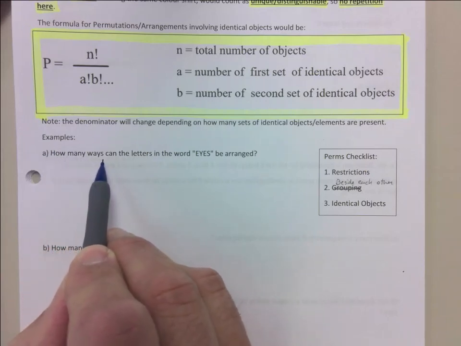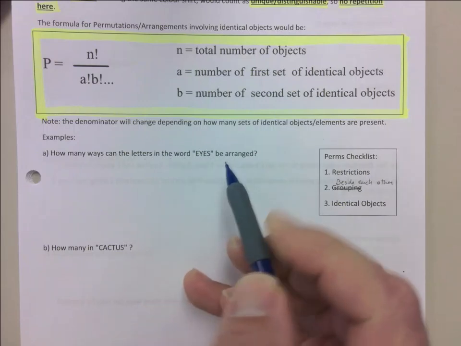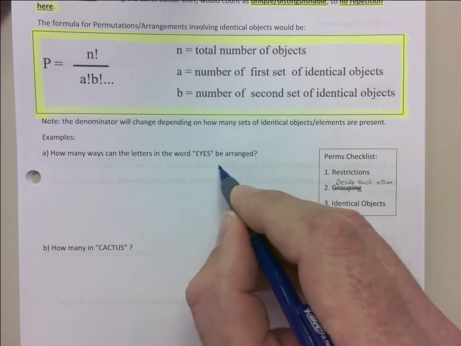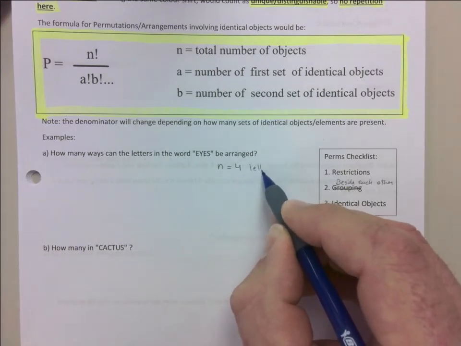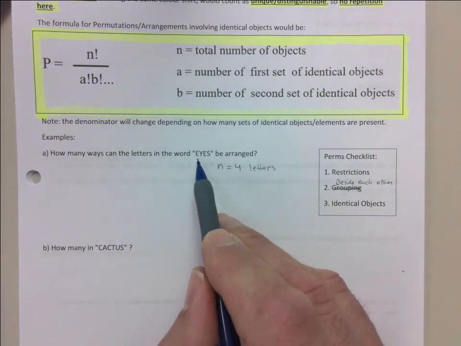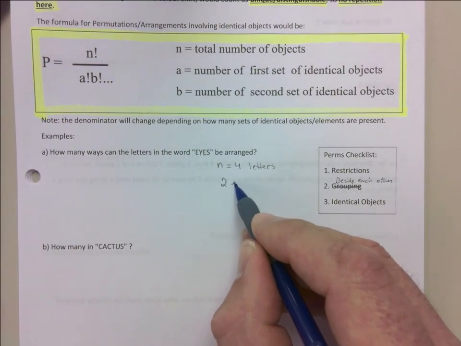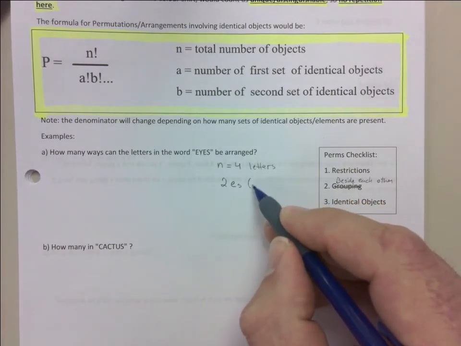Okay, so let's do a question here. Example: how many ways can the letters in the word eyes be arranged? How many letters do you have? 1, 2, 3, 4. n is equal to 4. But what do you notice? What is there a double of? There's 2 E's, right? They're identical.